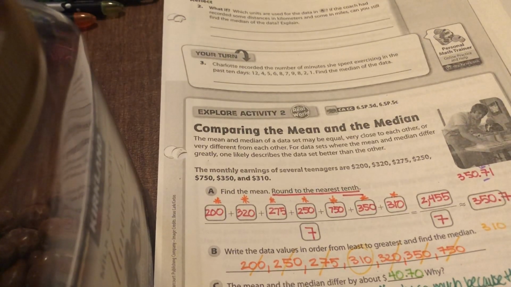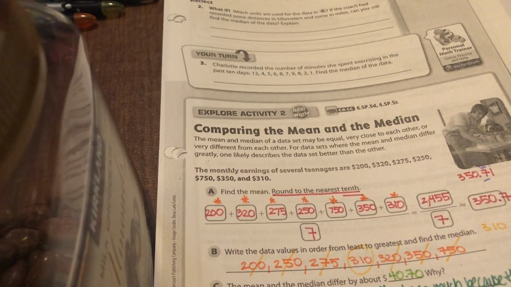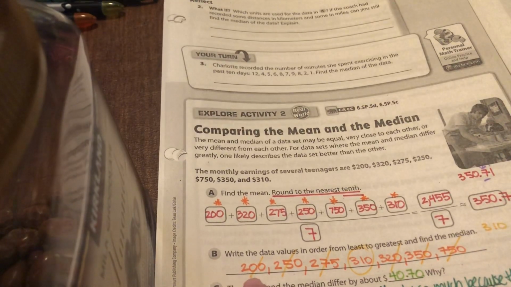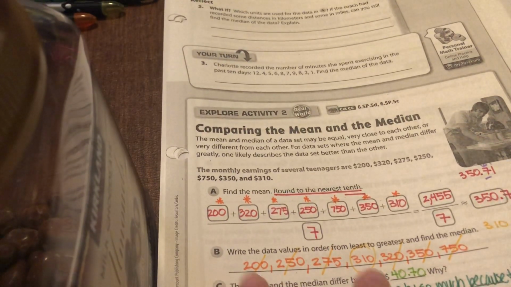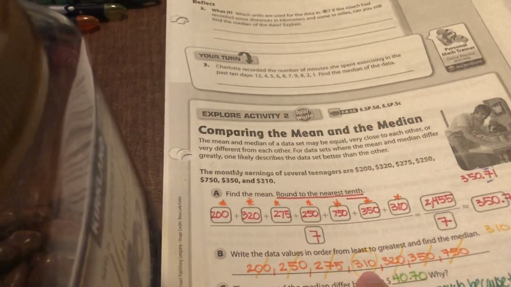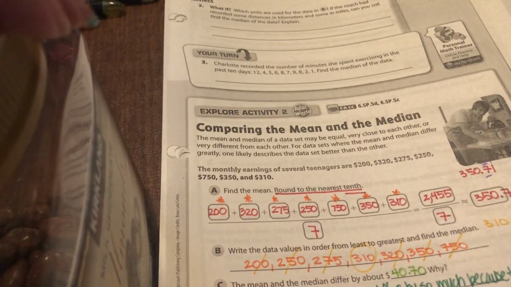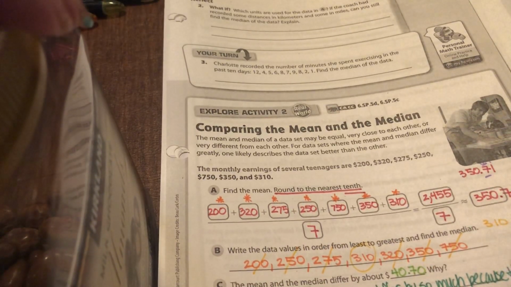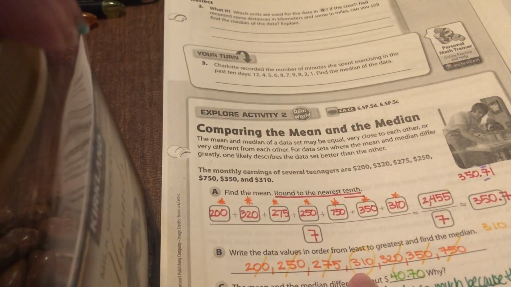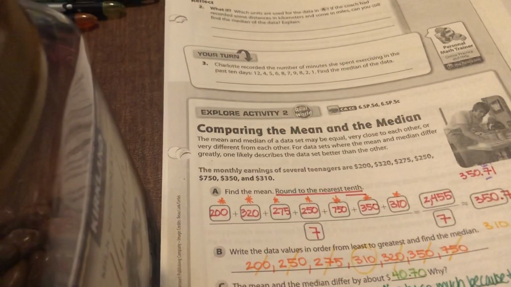Now at B, it says write the data values in order from least to greatest. And we did that because we wanted to find the median. So you list them all from small to big in order, crossed off, crossed off, crossed off, crossed off, till you found that middle number. And notice that this time there's 7 numbers in the data set, an odd number. So then there was actually one specific number in the middle. And that worked out nicely. So there's my median. It's 310.